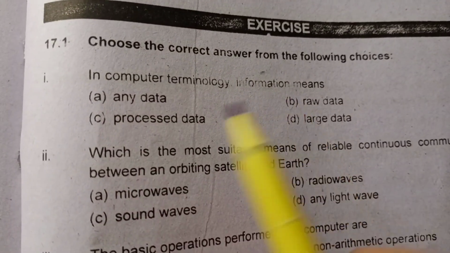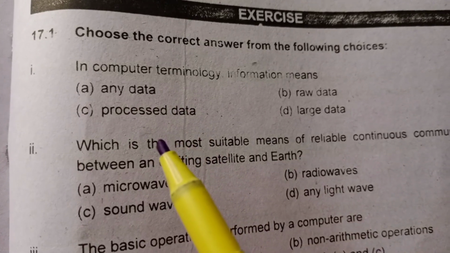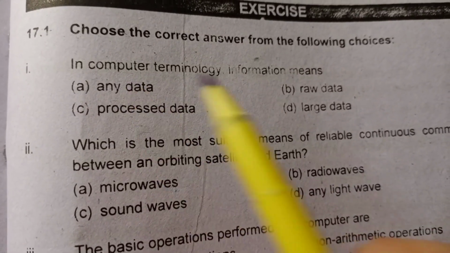So today we are going to discuss some important MCQs related to unit number 17, information technology. So let's get started with this video.